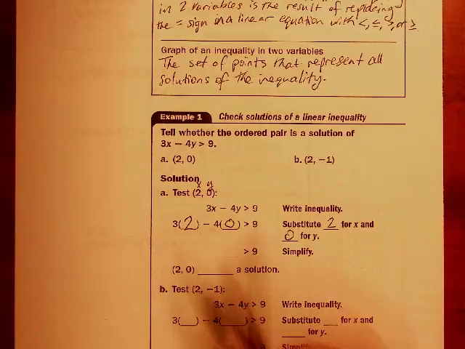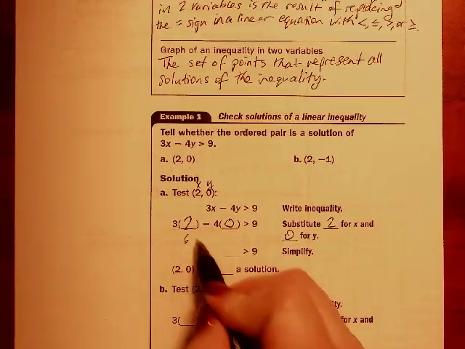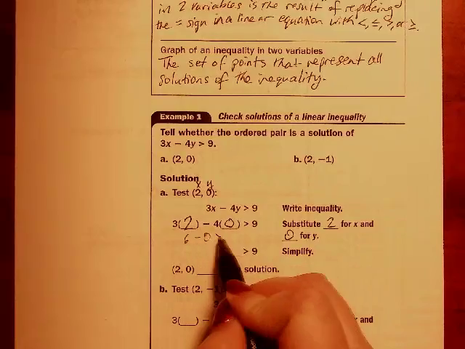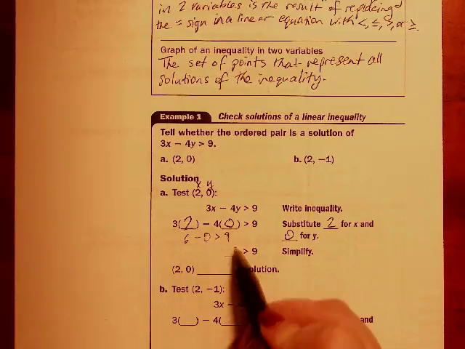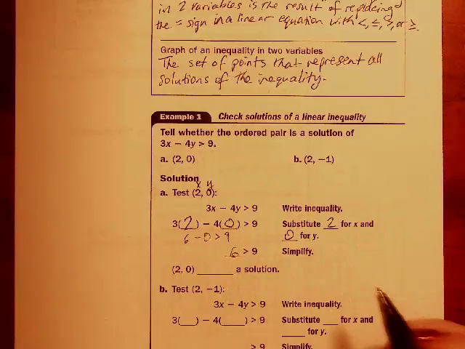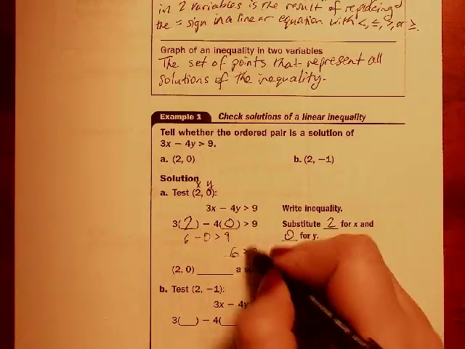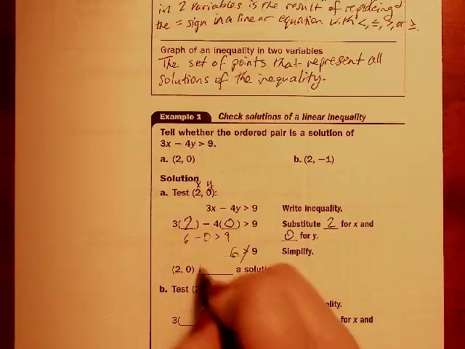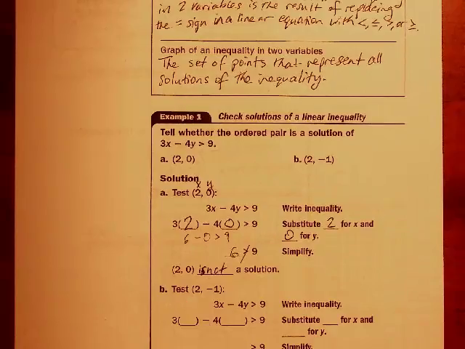So is 6 greater than 9? The answer is no, it's not. So it's not a solution. So (2, 0) is not a solution. Now we test (2, negative 1). So we plug 2 in for x and negative 1 in for y.